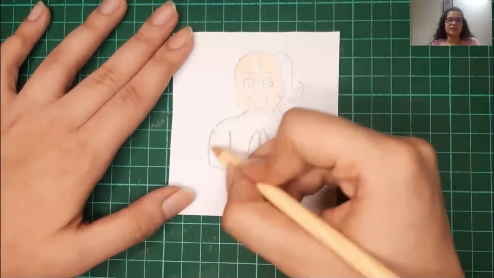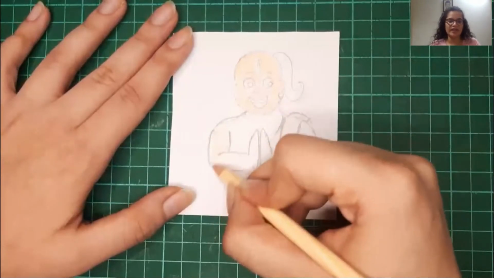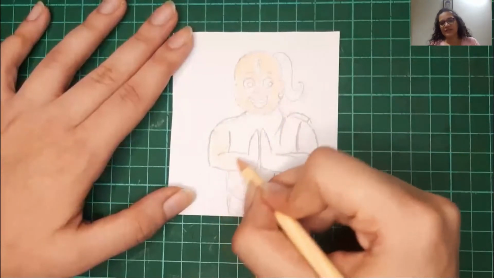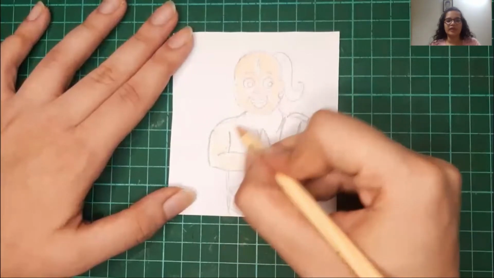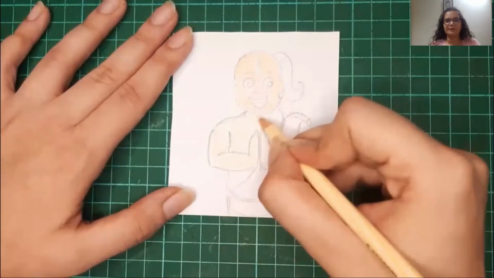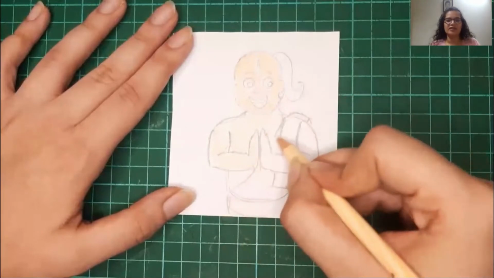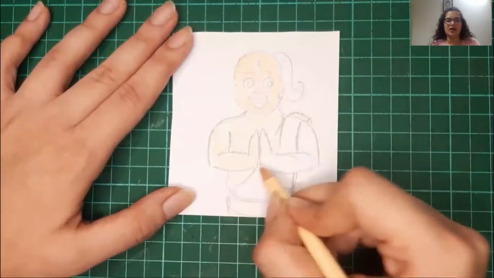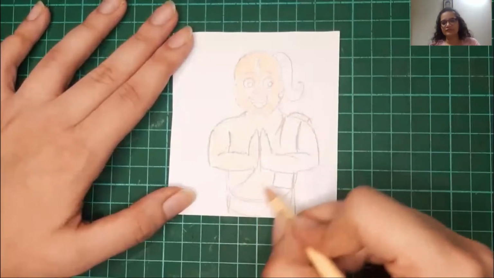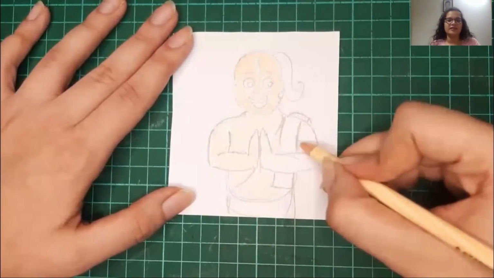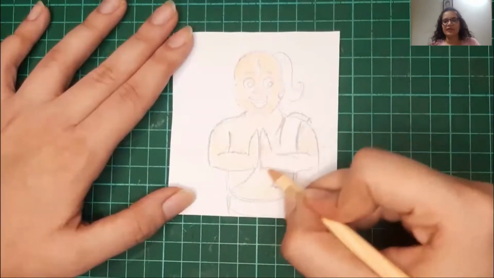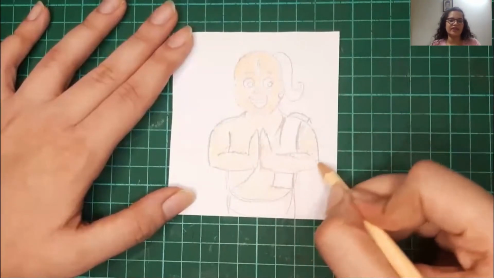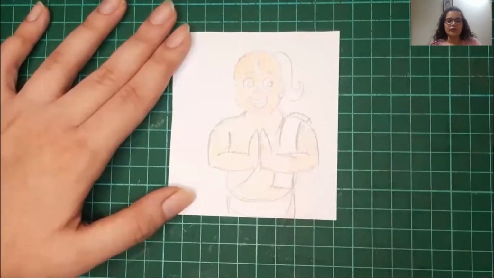Great, we are done. Let's color the body as well. Okay, so I'll start with the hands, move on to the other part of the body, the upper half. Okay, now the lower half and the balance hand. Okay, great, we are done. Let's move on to the next thing.